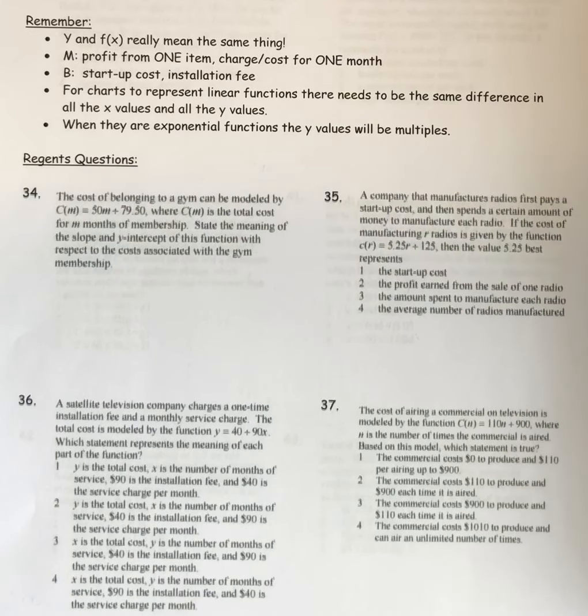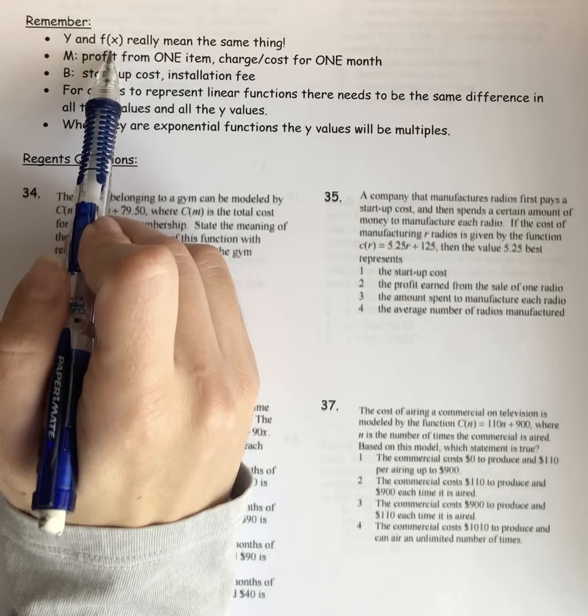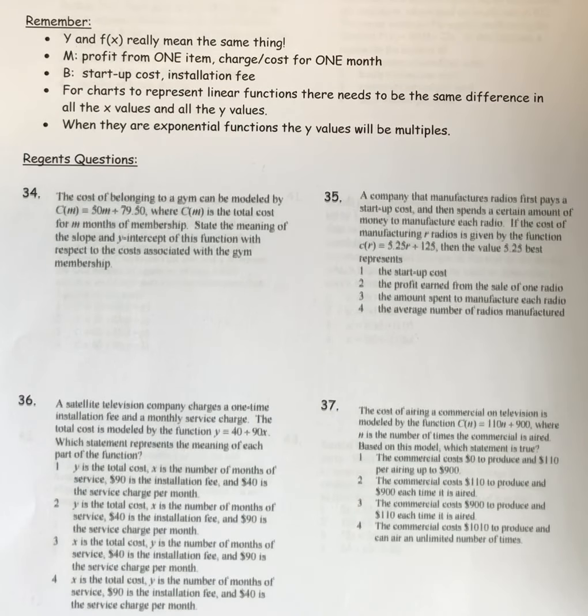Today is the last day of review packet number 3. It's more Regents questions, but they are much easier than yesterday's Regents questions. These are all different application questions. So a couple things to remember. Remember, y and f of x really mean the same thing.